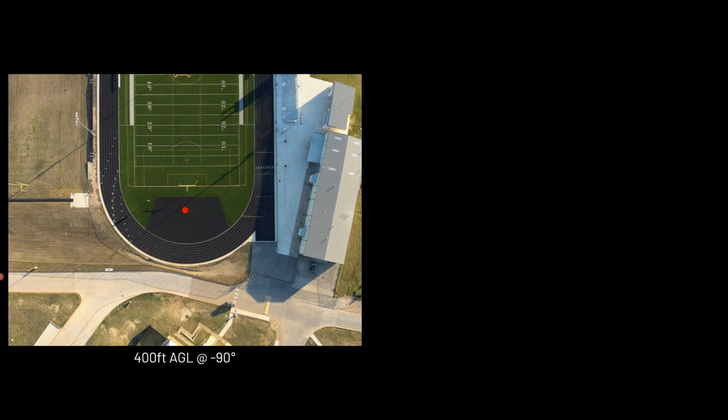So we have this image here, which was taken at -90 degrees or nadir, and the center of the image, which is this red dot, also corresponds to the drone's location. Given that information and given that we're straight down, we can tell if something is up here, roughly how far away it is from that nadir point and from those GPS coordinates.